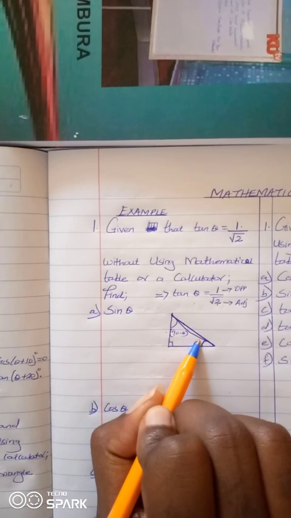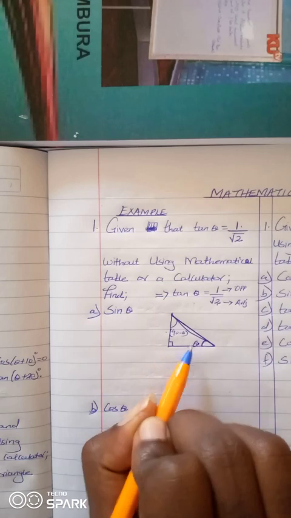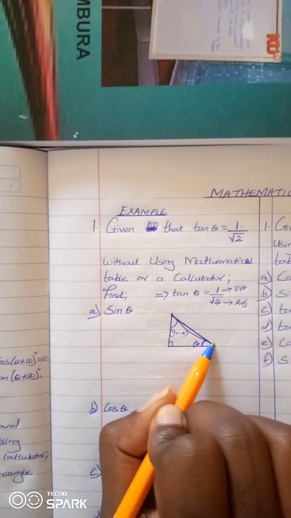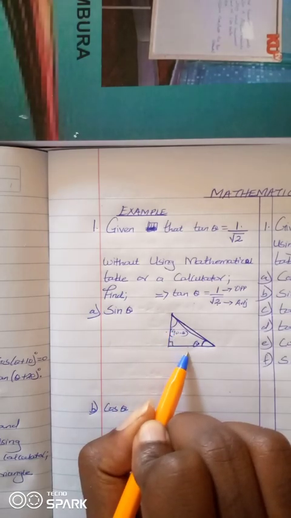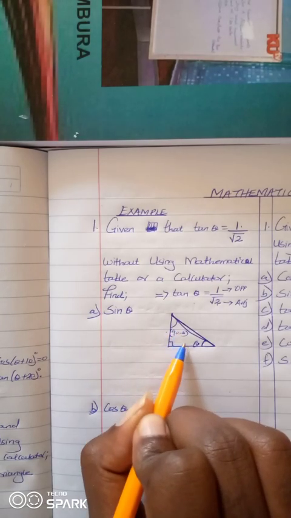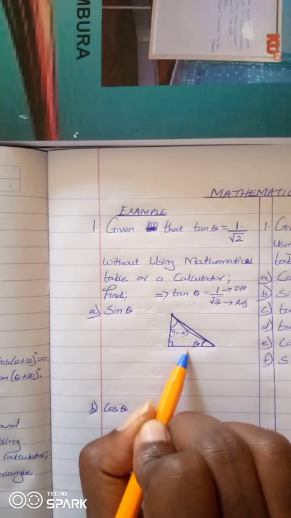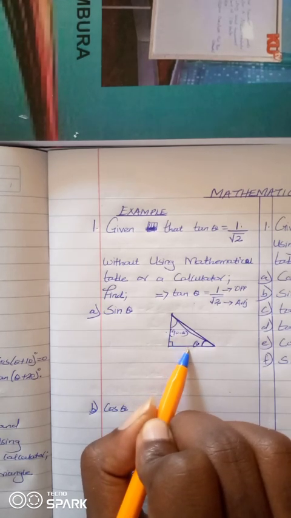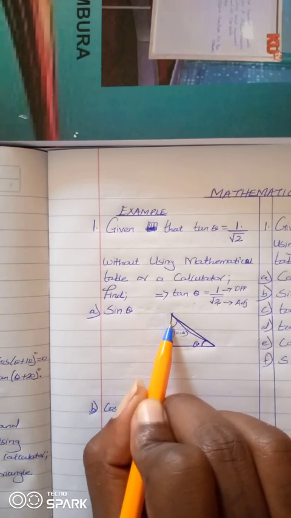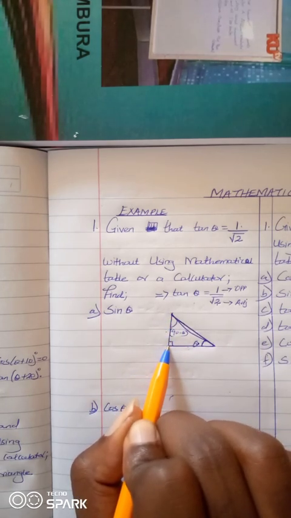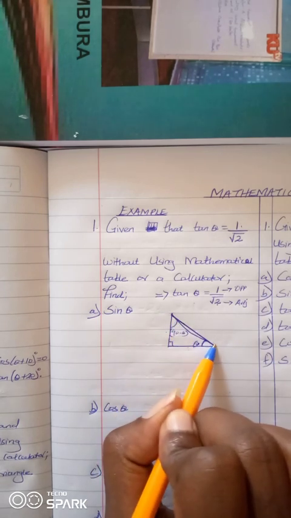So the opposite of theta is this side. The adjacent of theta is this side. And the hypotenuse is this longest side. The opposite of 90 minus theta is this side. Why? This is the side that directly faces angle 90 minus theta. The adjacent of 90 minus theta is this side. Why? It is the side that is close to the angle 90 minus theta, and this is the hypotenuse.